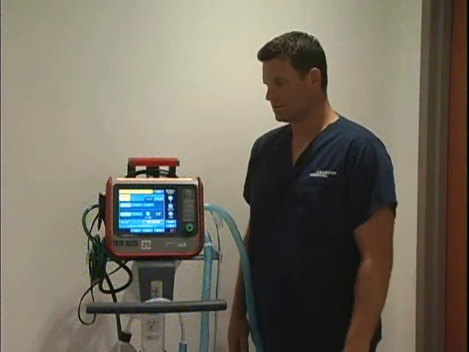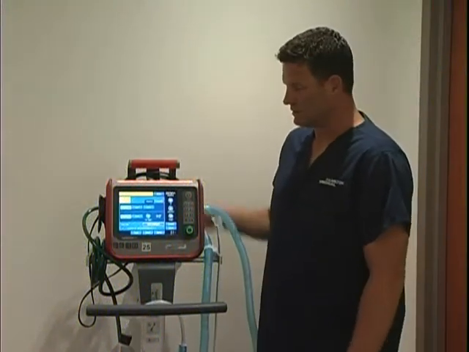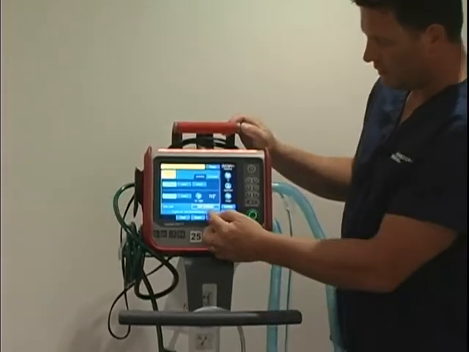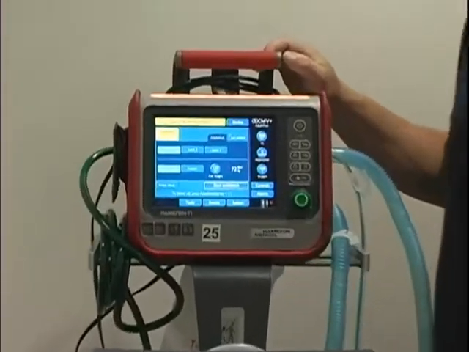Hi, I'm Joe Heggie, Clinical Specialist with Hamilton Medical, and this is the T1 ventilator. I'm going to go over operation with you today. This is the startup screen.